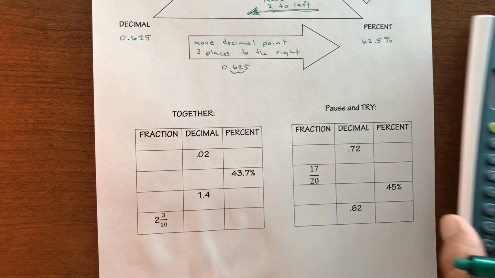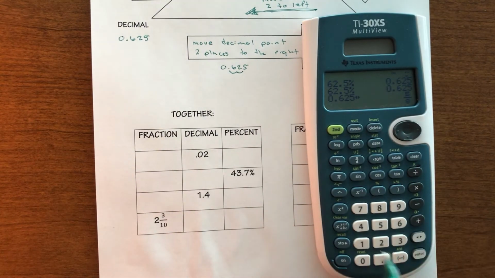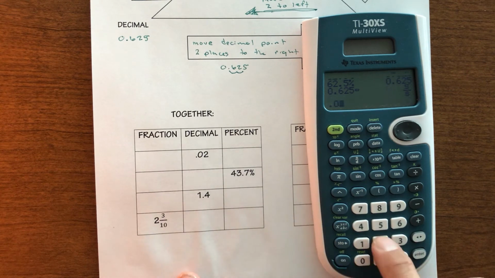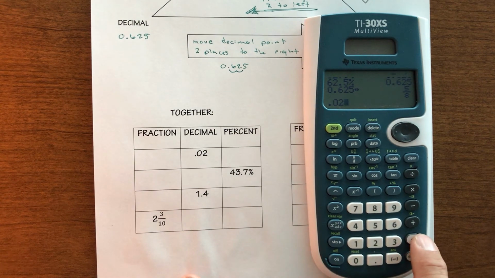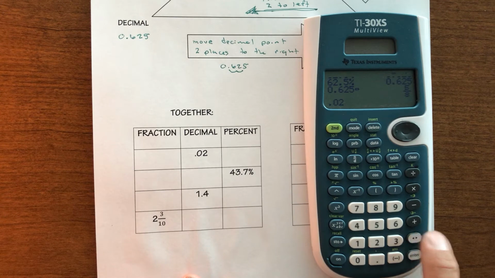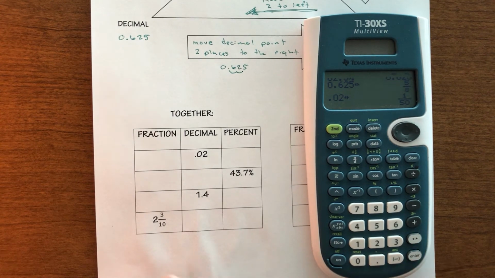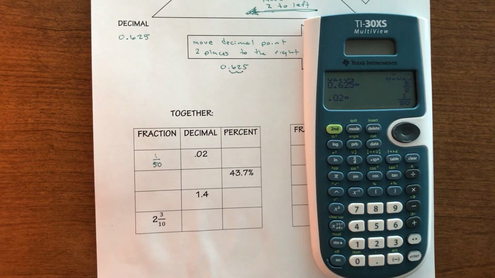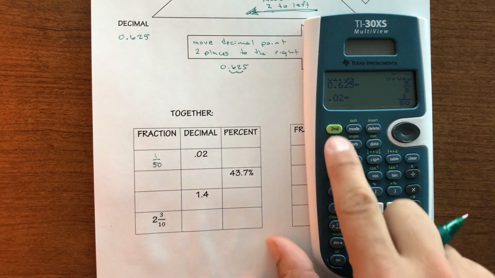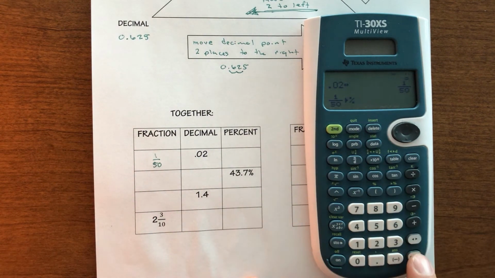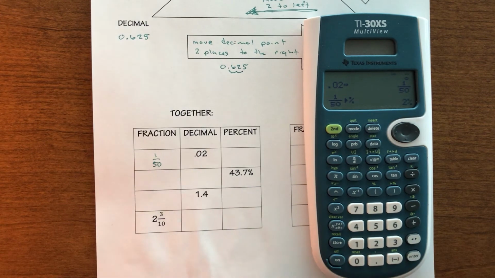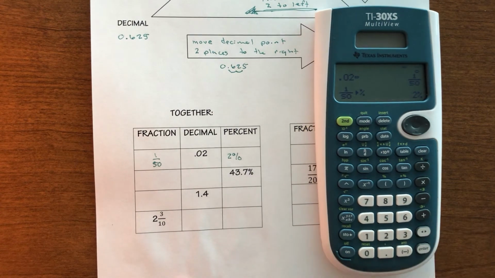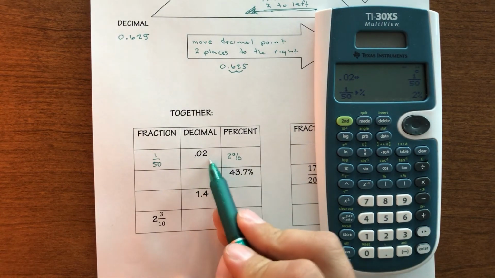And I'm going to go kind of fast because I feel like we can. So right now I'm starting with 0.02. And I want to convert that into a fraction. So I'm going to hit my best friend button. And I find out that that is 1 over 50 as a fraction. And I want to convert that to a percent, so I'm going to hit my convert to percent button, and that tells me that that is 2%, which would have been the same as if I had moved my decimal 2 places.